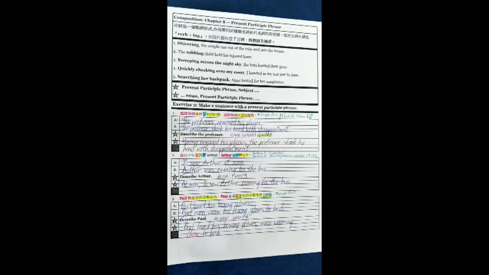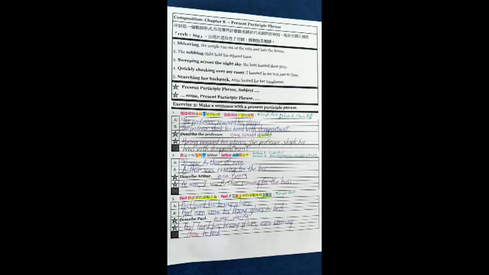All right, the sentences need combining, making one sentence into a present participle phrase. 1. Having removed his glasses, the professor shook his head with disappointment. 2. At noon, I saw Arthur running for the bus. 3.